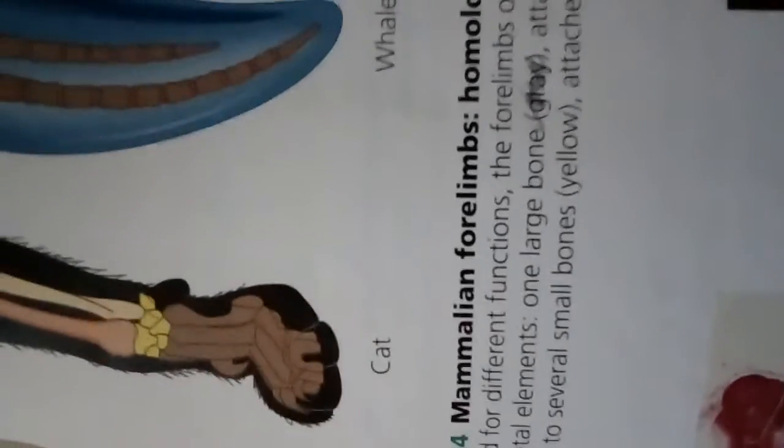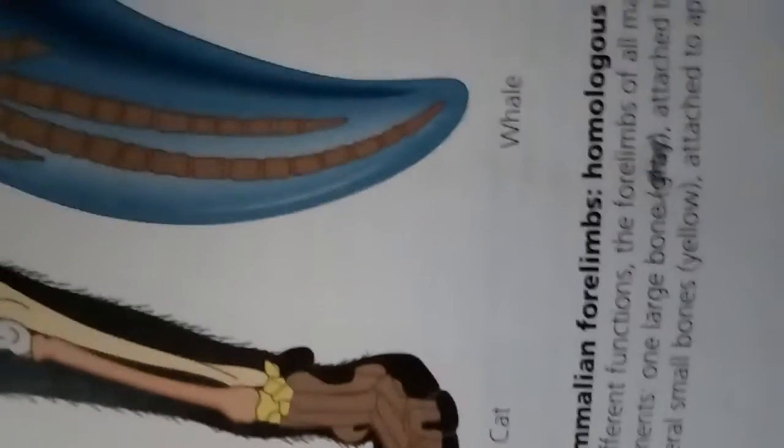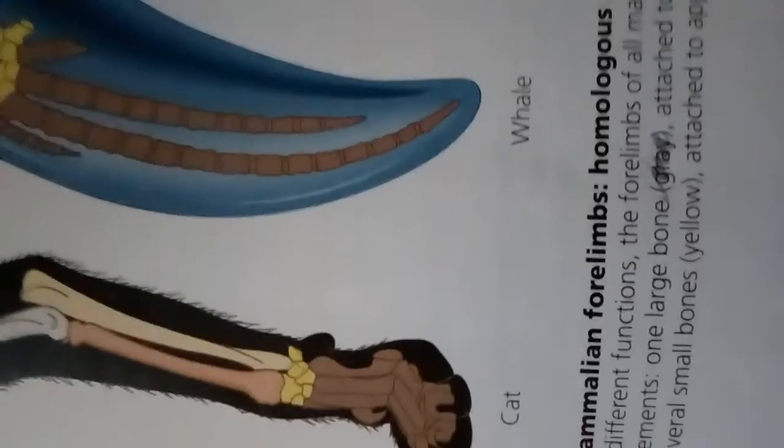For example, all tetrapods, from the Greek tetra, four, and pods, foot, the vertebrate branch consisting of amphibians, reptiles, including birds, and mammals, possess the same basic five-digit limb structure illustrated in this figure. Notice that.